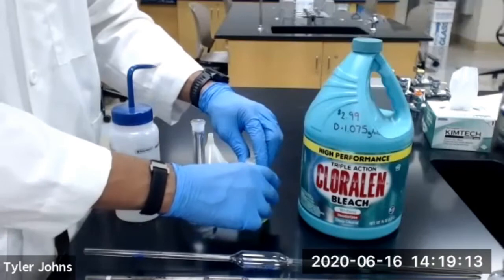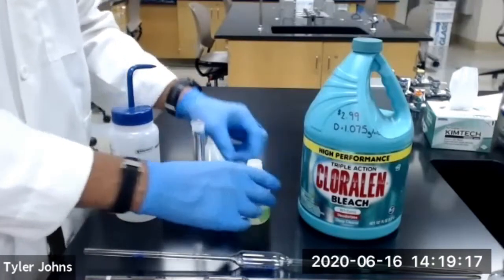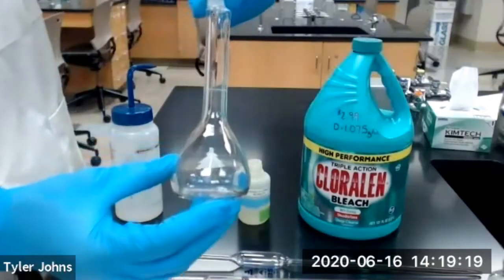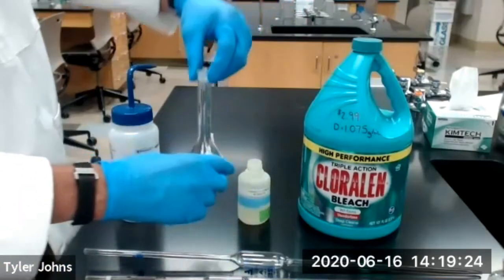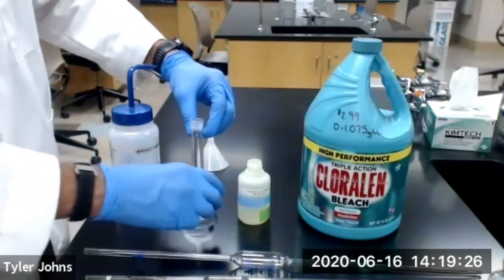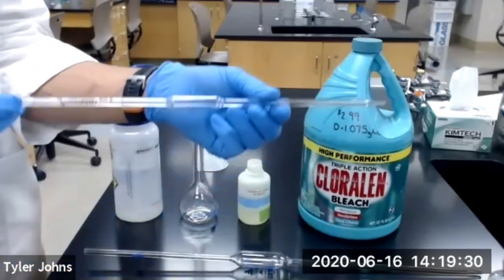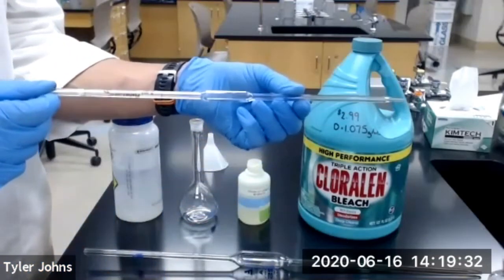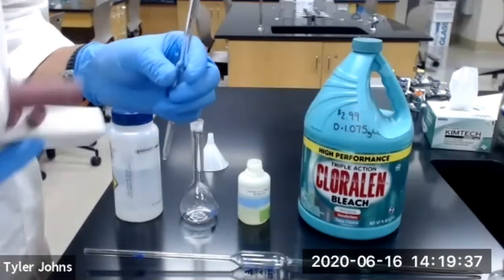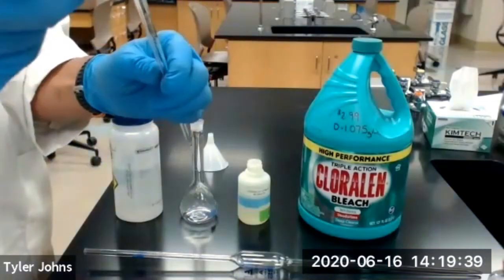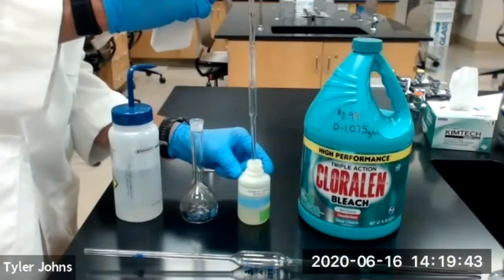We're now going to pipette 5 milliliters of our commercial bleaching solution to a 100 milliliter volumetric flask. This is our 100 milliliter volumetric flask. We're going to do this using an analytical pipette or a volumetric pipette. This is our 5 milliliter volumetric pipette. So we will fill to the mark on the pipette with commercial bleaching solution.